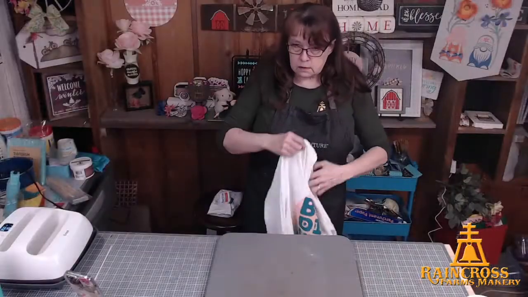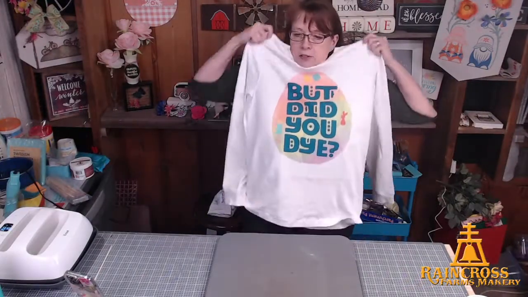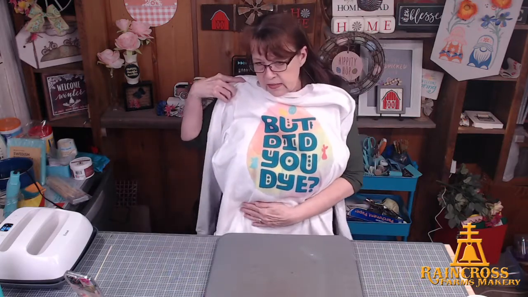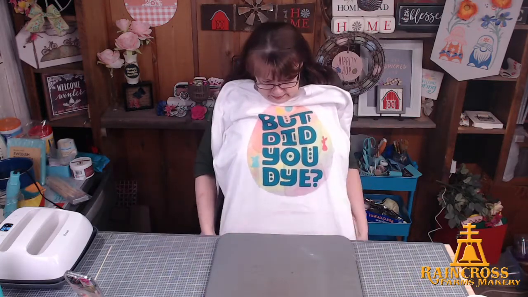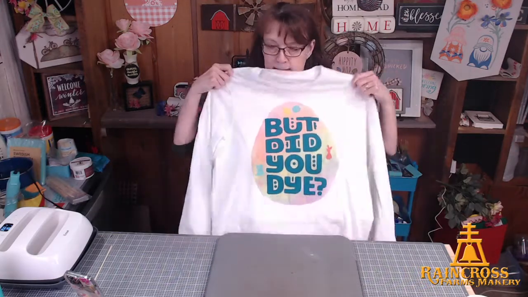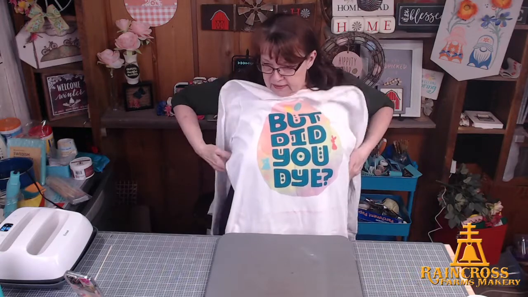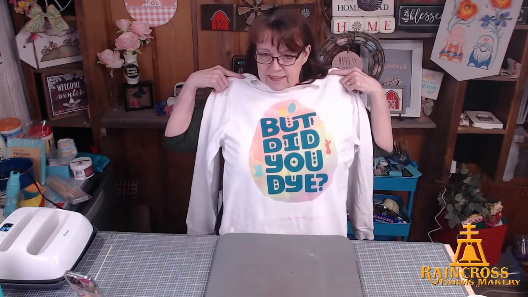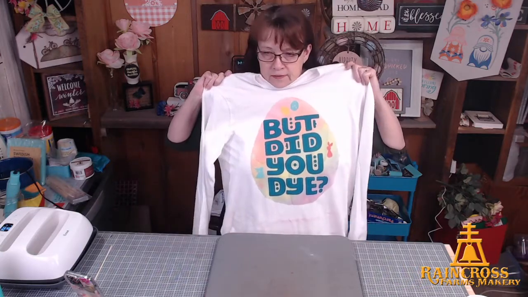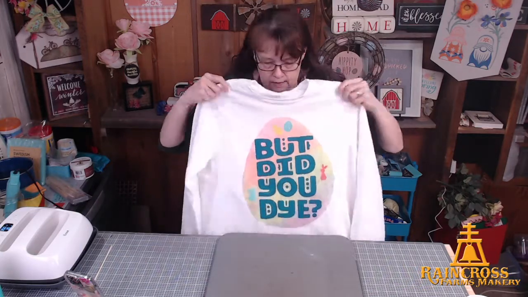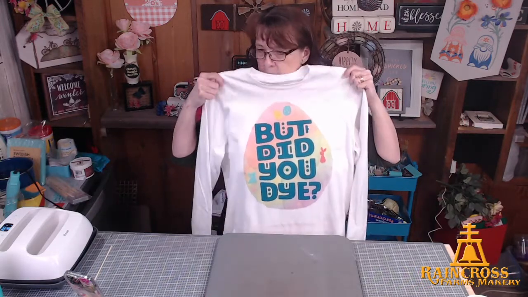But here is the finished shirt. Does that not look good, except for that right there? I'm going to go around wearing this, and I'm going to have to put my hand there because I got purple. That's all right. I'm impressed. I did good. What do you think? Honestly, it looks better in person than it does on the screen, and it looks good on the screen. Up close, you can see this egg is yellow, but you can't see it from a distance. But that's okay. Anyway, I hope you like it.